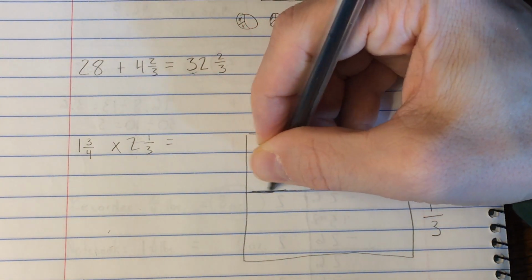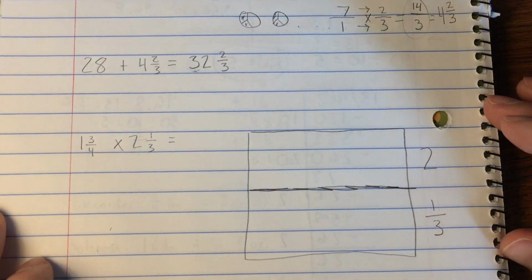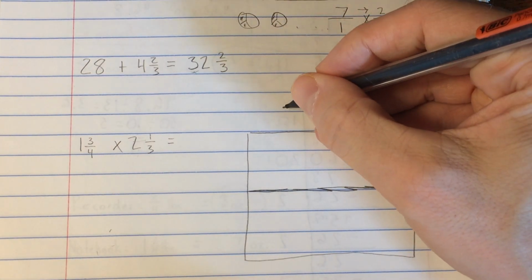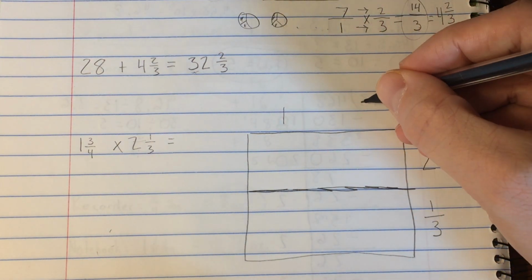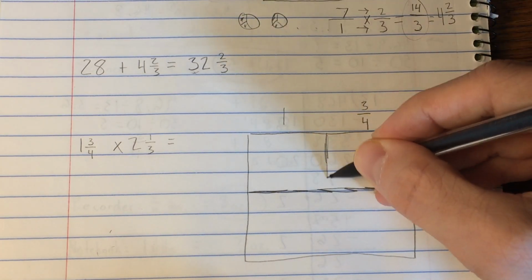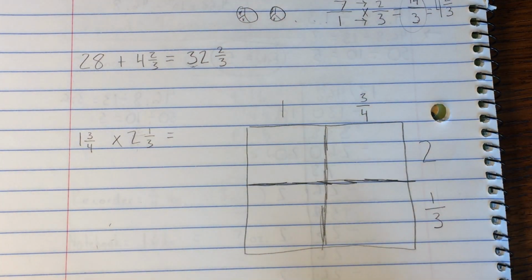So I'm going to make that a little bit darker because I know it's on the line. It's hard to see. And now what's our other mixed number? It is 1 3/4. So we're going to put the 1 over here, 3/4 right here. Divide them into their own sections again. And you're going to end up with what looks like a window pane. And we're going to do the same thing we did on number 1. It's just we'll have a few more partial product problems we'll need to solve for.